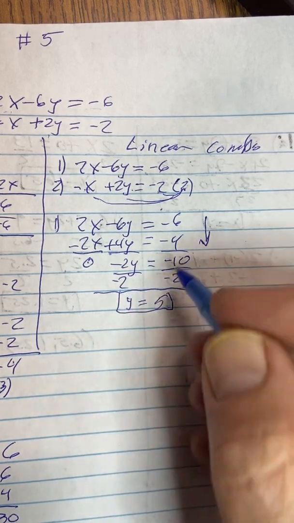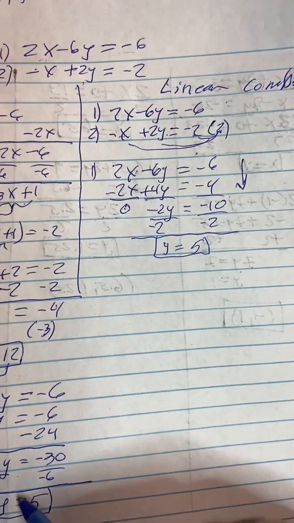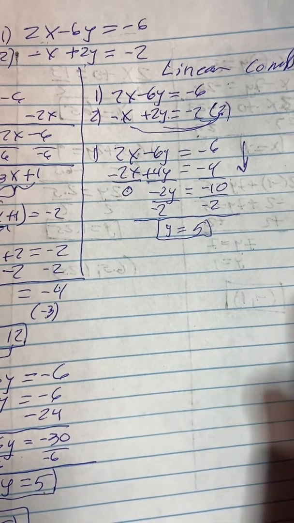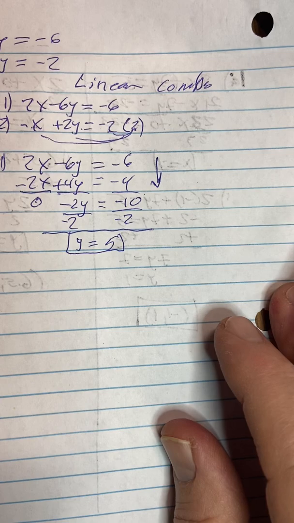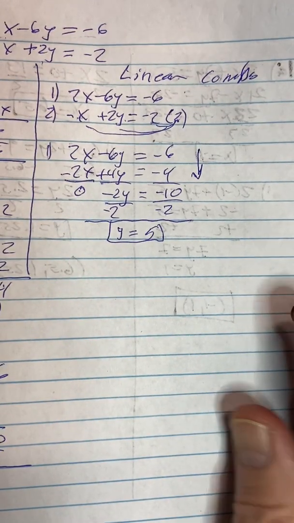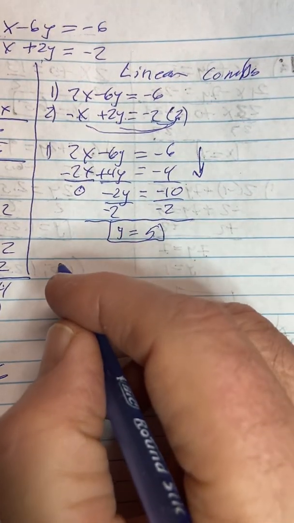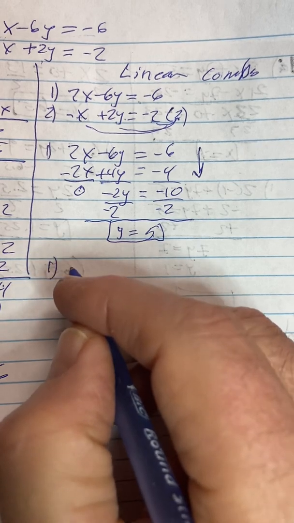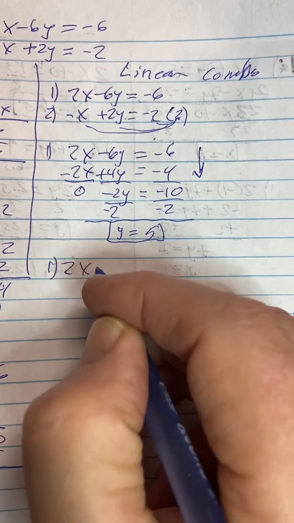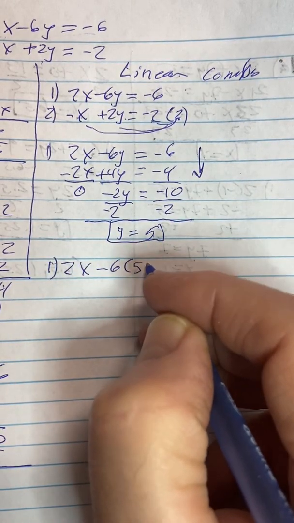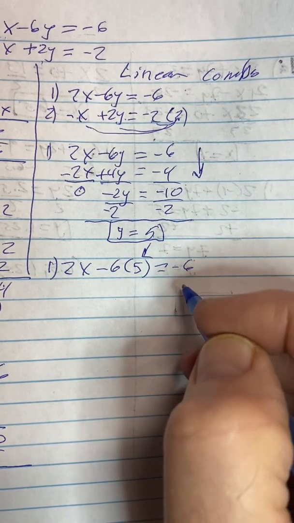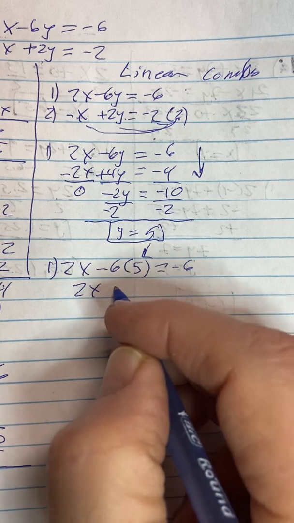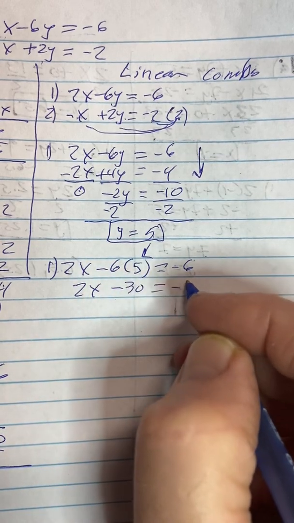And we already know that y equals 5 because way over here, we figured out what y equals. Okay, now let's go back here and finish up our work. Once I know what y equals, I'm going to substitute in either equation. I'm going to choose equation 1: 2 times x minus 6 times whatever y is, which in this case happens to be 5, equals negative 6. So 2x minus 30 equals negative 6.